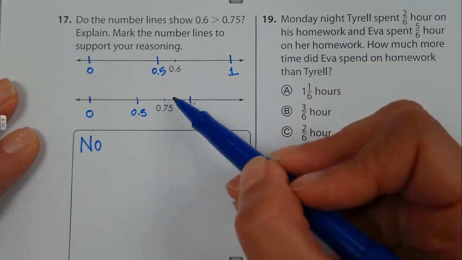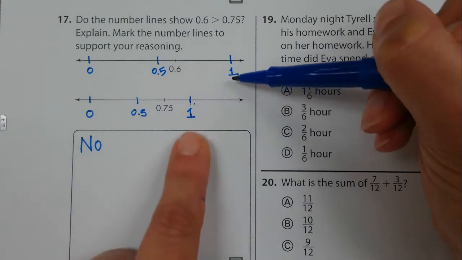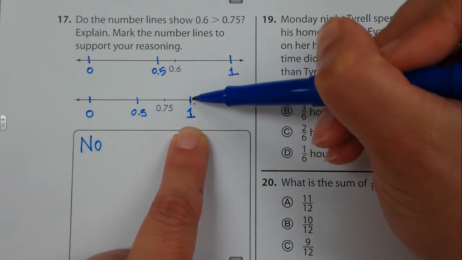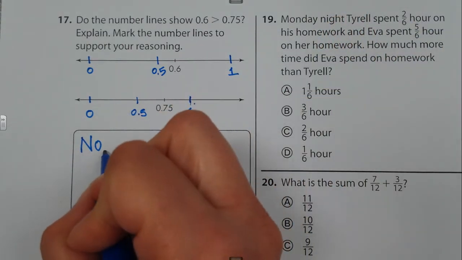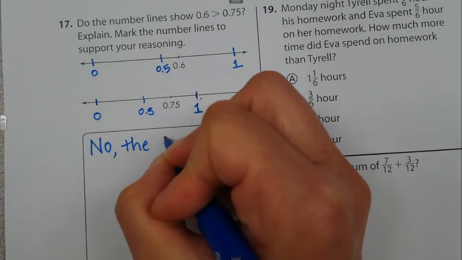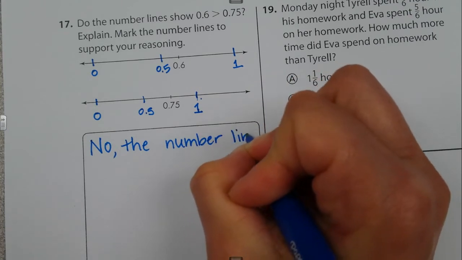And you can't use these two number lines to compare because, again, they're not showing the same length. The whole here, 1 is way over here, and 1 lines up over here. So no, and put comma, the number lines, I'm just going to say they cannot be used to compare.